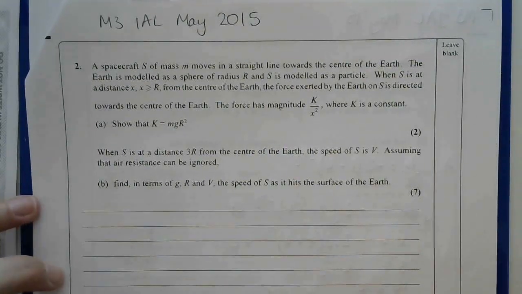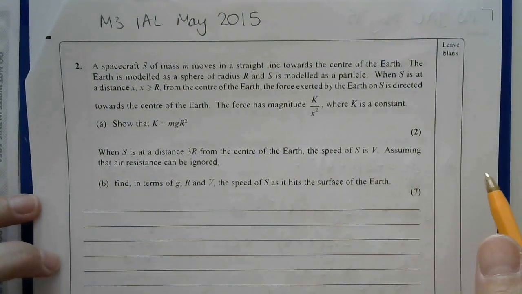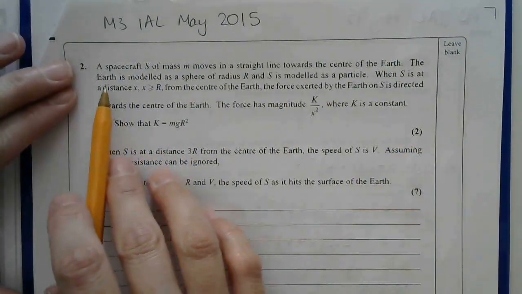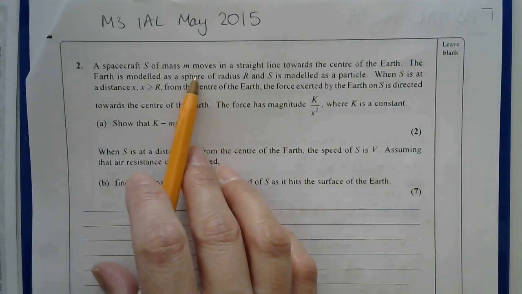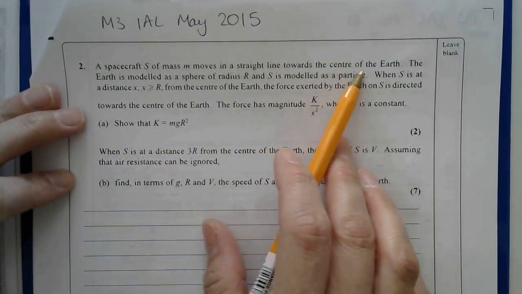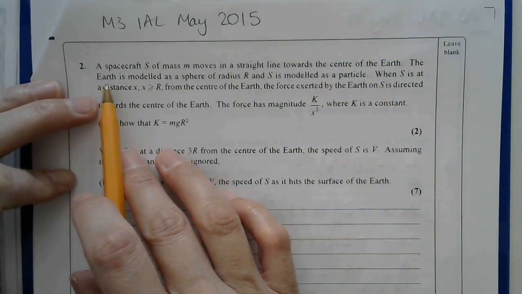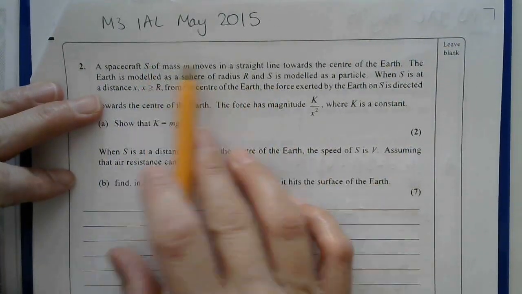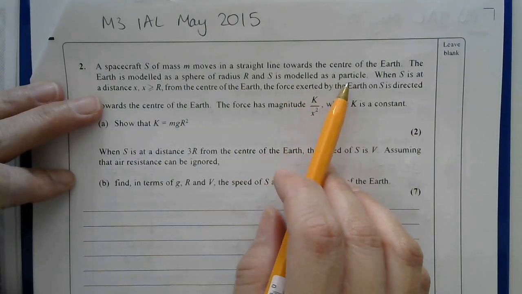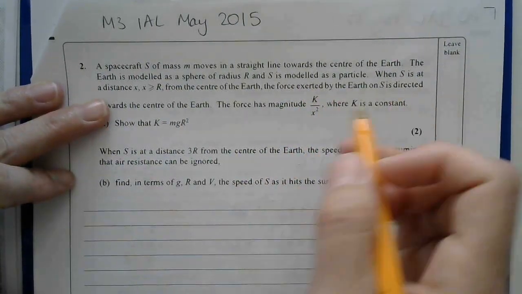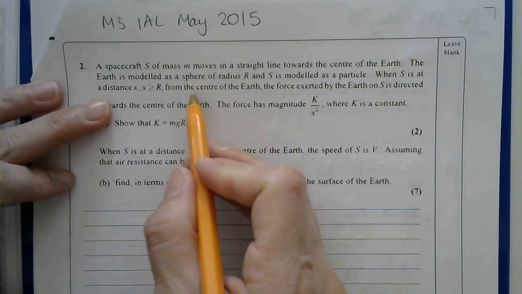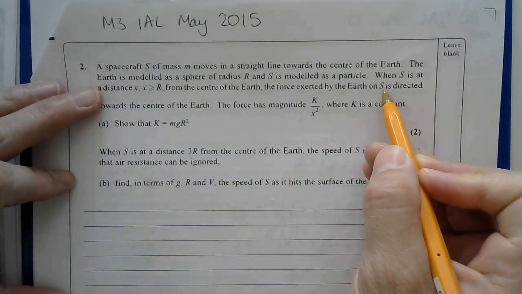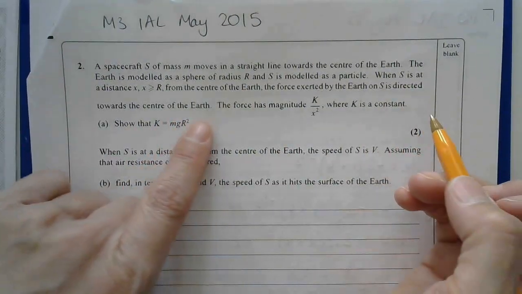Hello, so today I'm looking at M3 International A-Level May 2005. This is question 2, and here we have a spacecraft of mass m moves in a straight line towards the centre of the Earth. The Earth is modelled as a sphere of radius r, and S, the spacecraft, is modelled as a particle. When S is at a distance x from the centre of the Earth, the force exerted by the Earth on the spacecraft is directed towards the centre of the Earth.